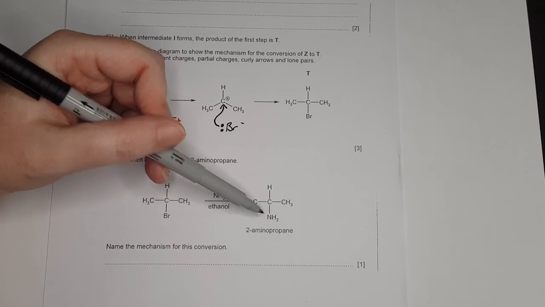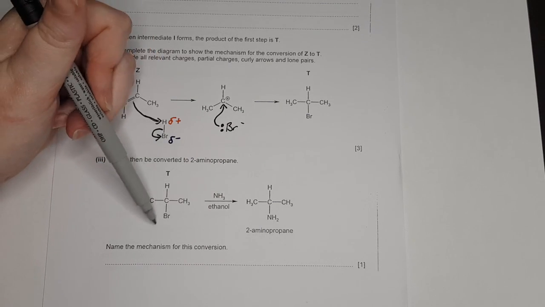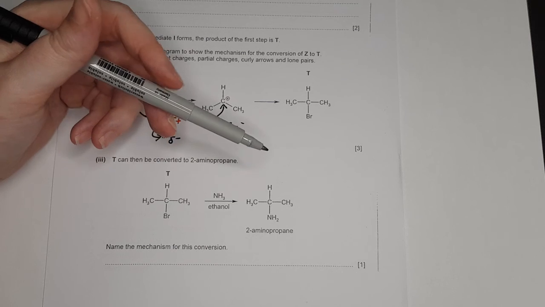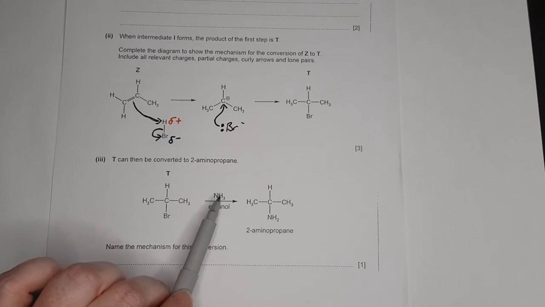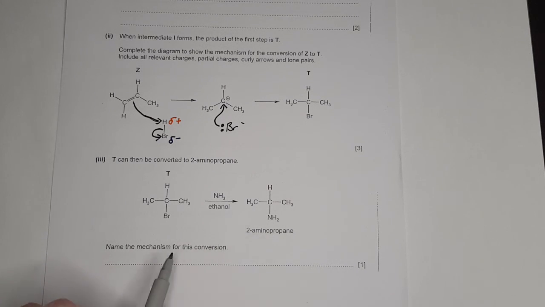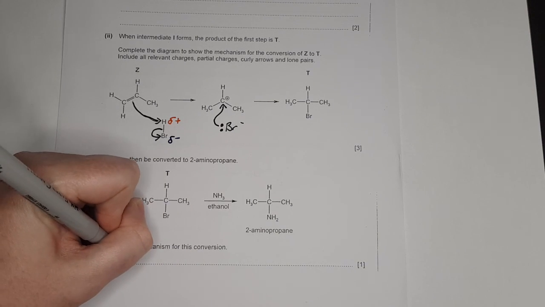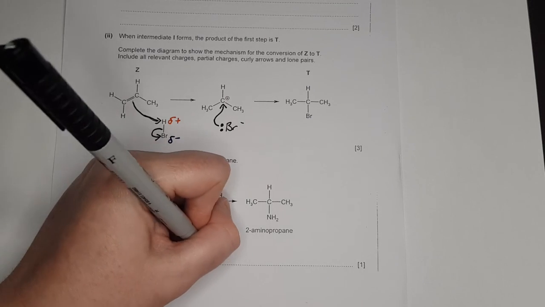So I go from that to that. So I substitute it because I'm swapping one for another. And we know that when we have our halogen alkanes, they undergo nucleophilic reactions. So our mechanism, we can say, is going to be nucleophilic substitution.